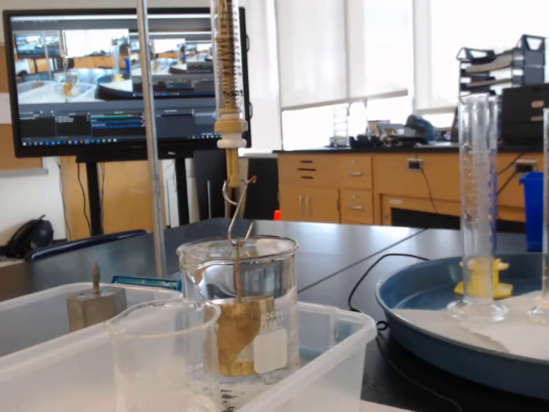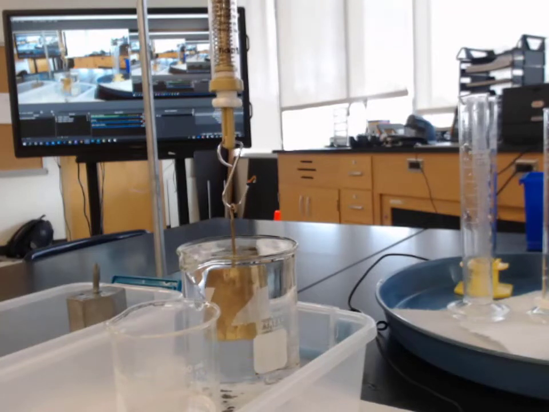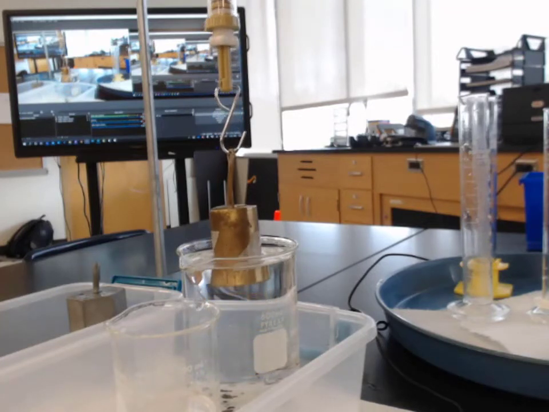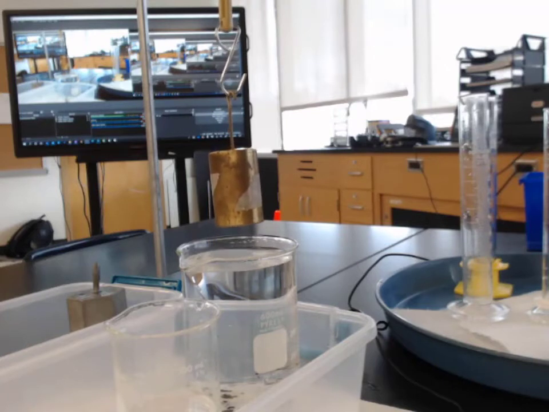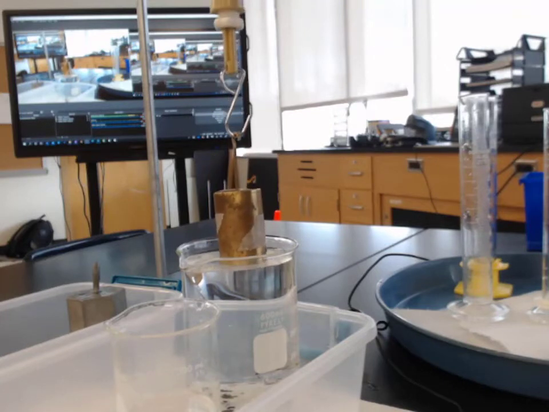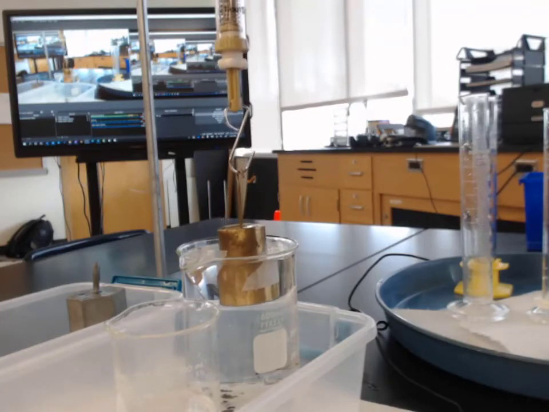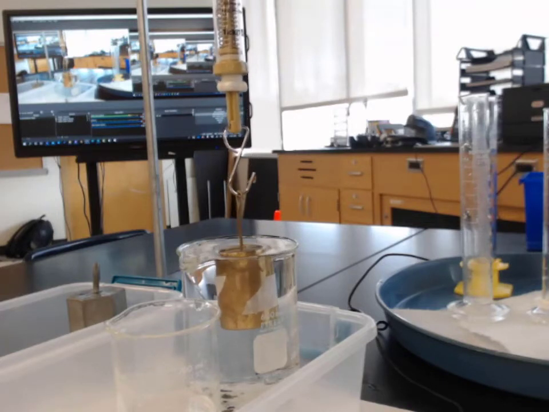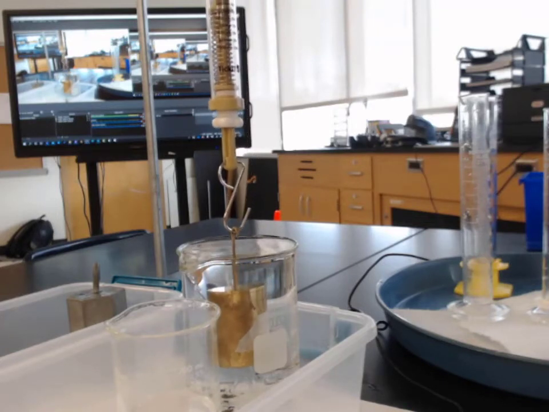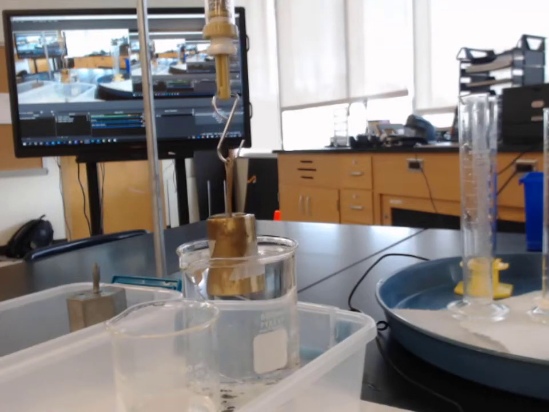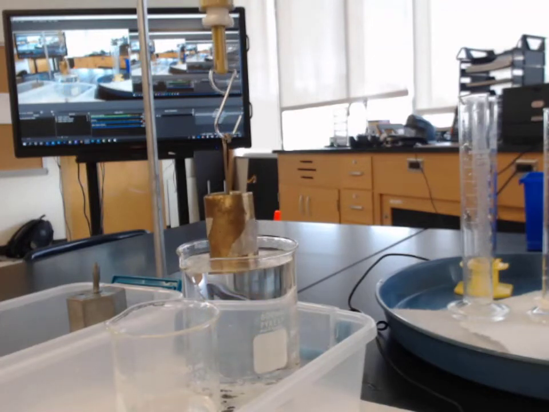Okay, and when I pull it out, watch, our water level is going to go down a little bit in our large beaker. And when we put it in again, our water level rises because our golden weight is displacing the water. And if I caught all the overflow, looks like there's a little bit left over, then nothing else is going to spill out.